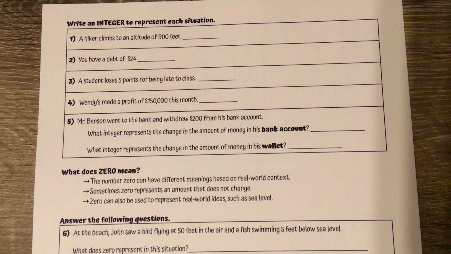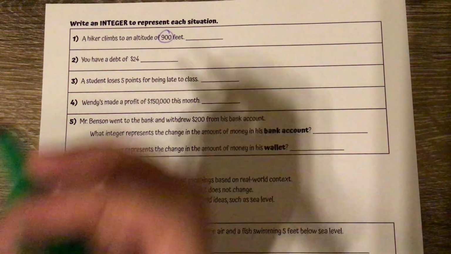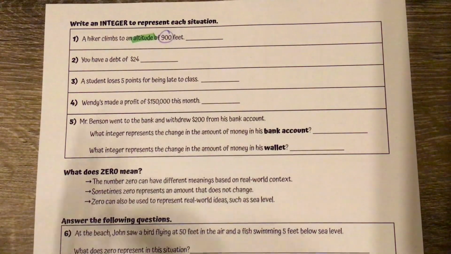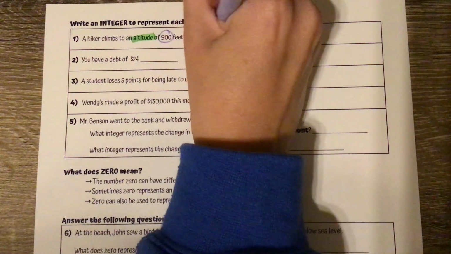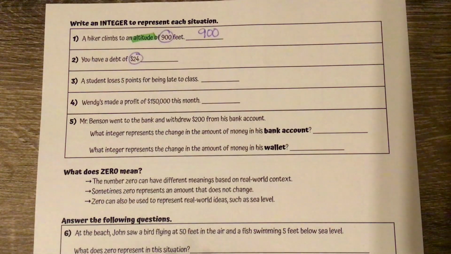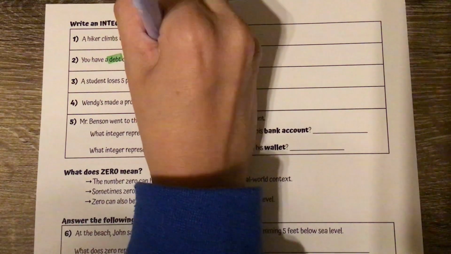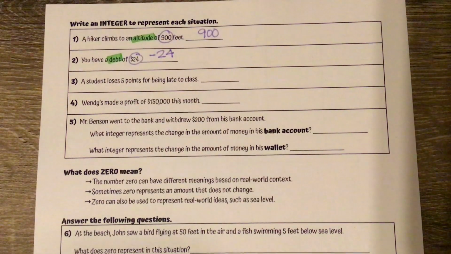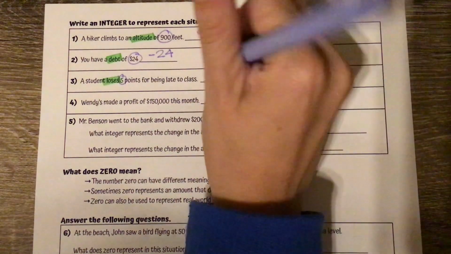So we've got a hiker climbs to an altitude of 900 feet. So basically we're taking our number 900, we're deciding is it positive or negative. I see the keyword of altitude, and we're talking about climbing up. That is a positive value. Number 2, you have a debt of 24. The keyword is debt. If you are in debt, that means you owe money. This is a negative value. A student loses 5 points for being late to class. Losing points, that is negative. That is not good.